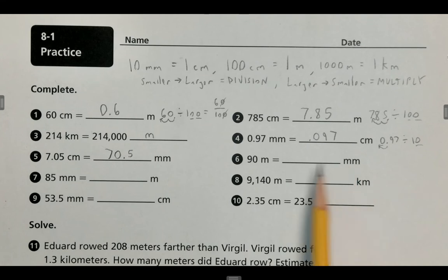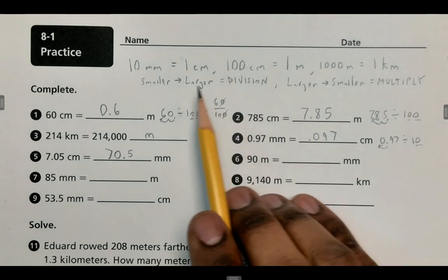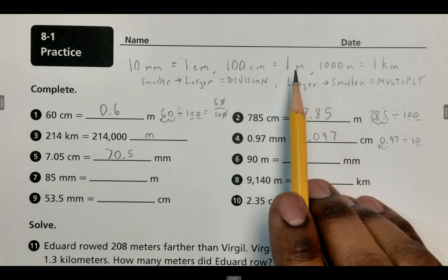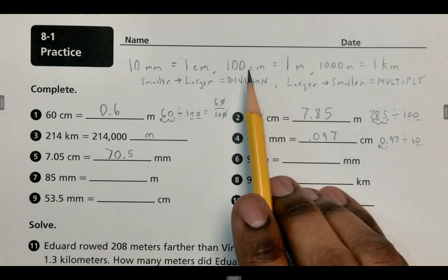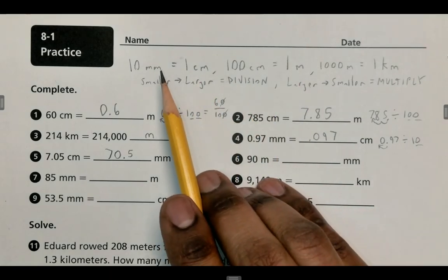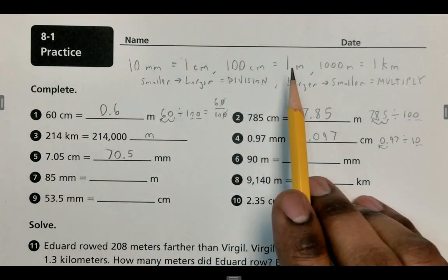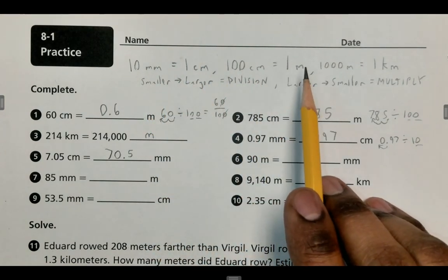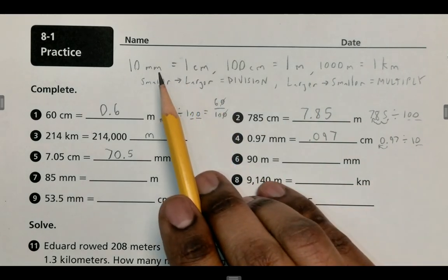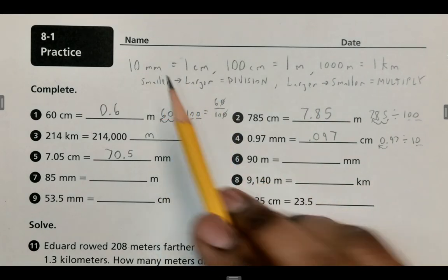Meters to millimeters. Larger unit to smaller unit. Think multiply. Multiply by what? Well, meters to millimeters. I don't have that one written up here, but I do know that 1 meter equals 100 centimeters, and 1 centimeter equals 10 millimeters. So put those two statements together. 1 meter equals 1,000 millimeters.